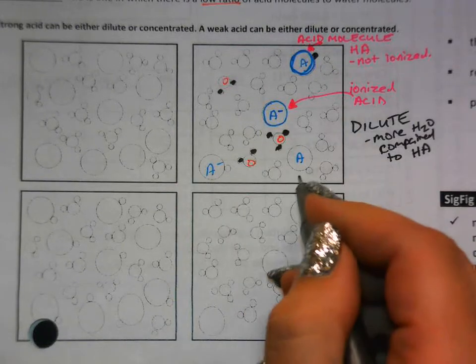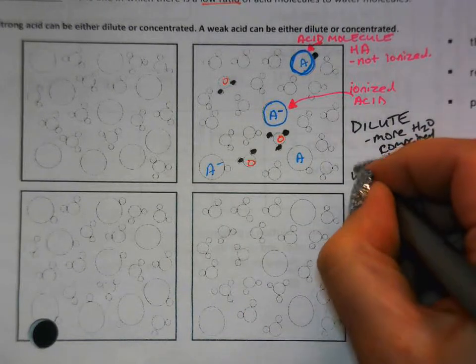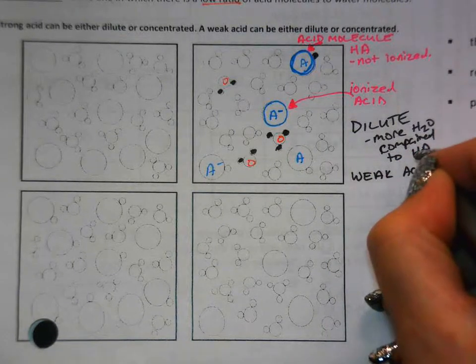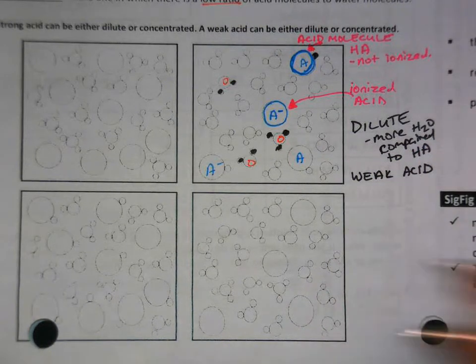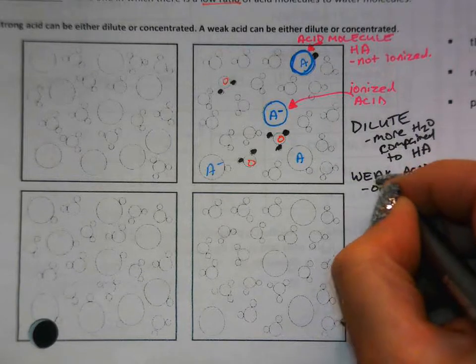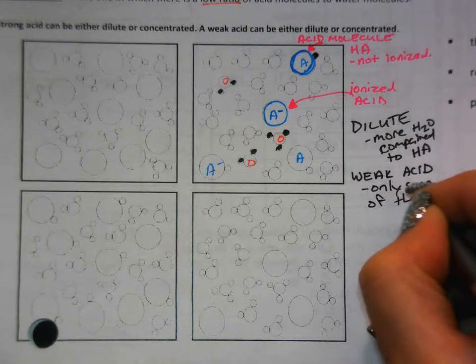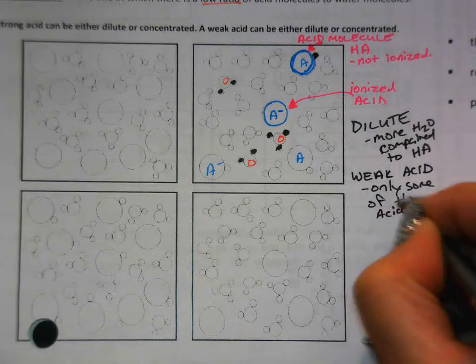I'm also going to label this as a weak acid. Why? So only some of the acid ionized.